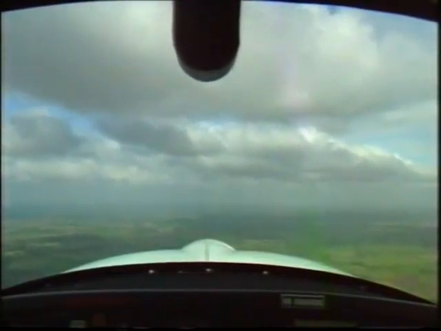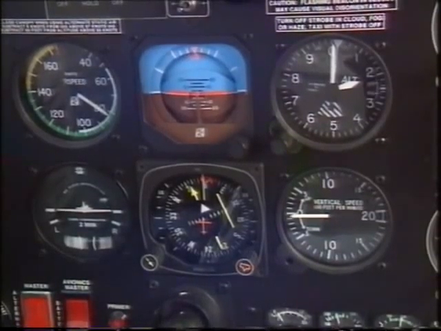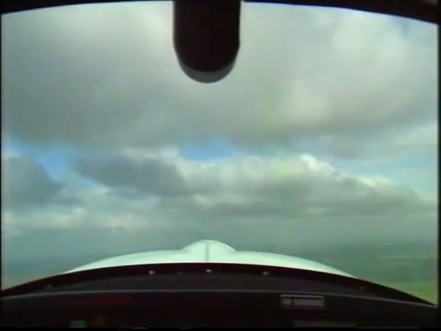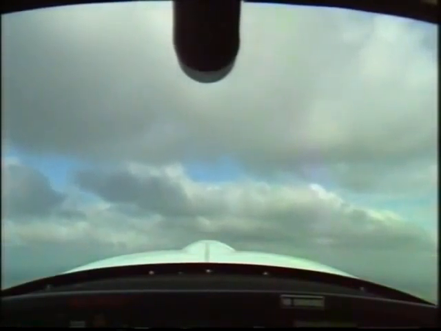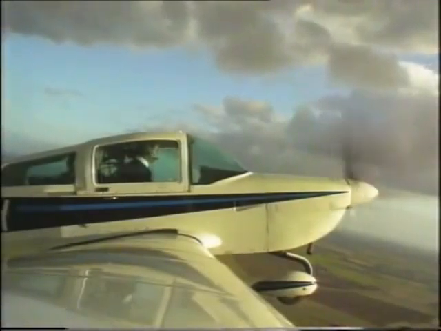But note now the rate of descent has completely disappeared. The aircraft is now flying level. And if I were to select full power and maintain 80 knots, we'd of course be back in our climbing attitude. So we can see from this that the airspeed is controlled by attitude, but the rate of descent is being controlled by the power. Useful information for when we come to the circuit.